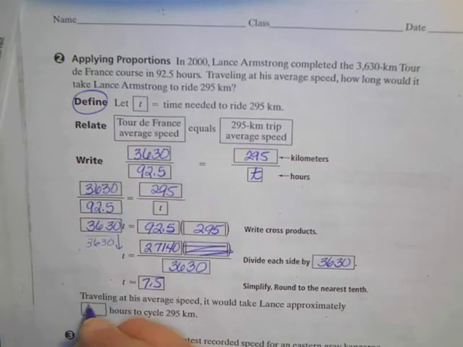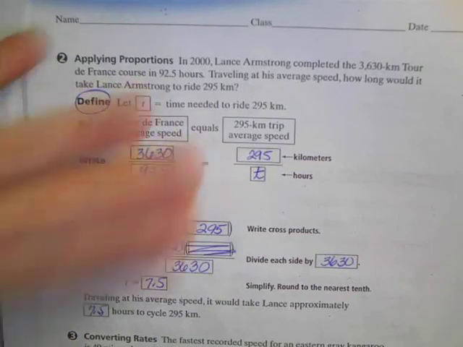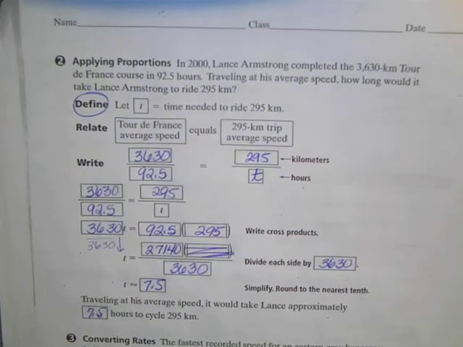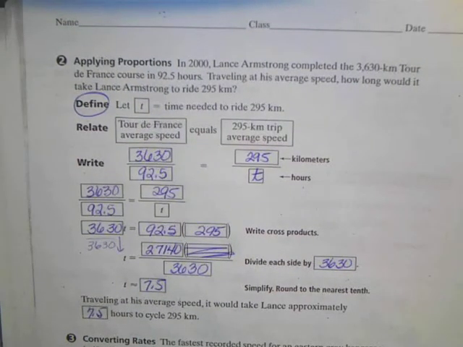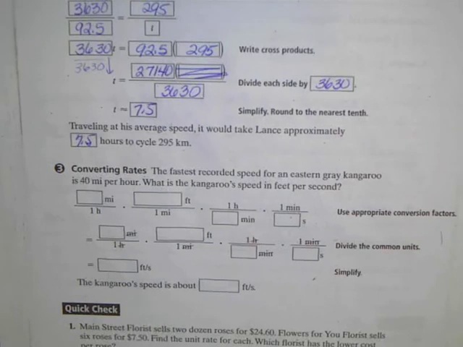So it would take him about 7.5 hours to cycle 295 kilometers, going at the same speed as he did in that Tour de France. Alrighty, and converting rates. Here's where we have to use the conversion factor, also known as unit analysis, that we defined earlier.